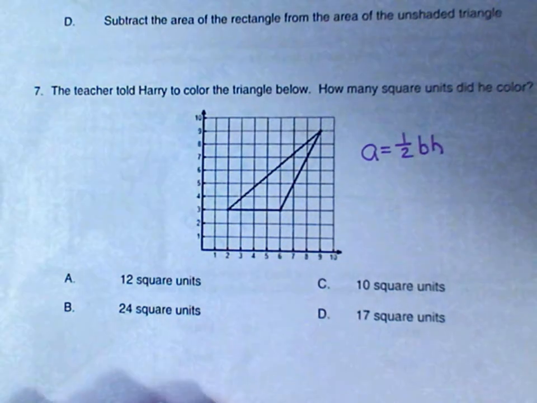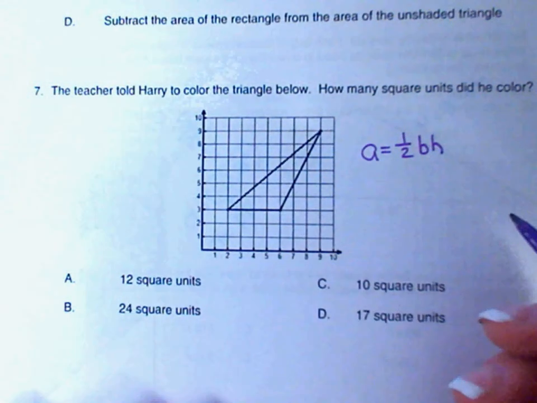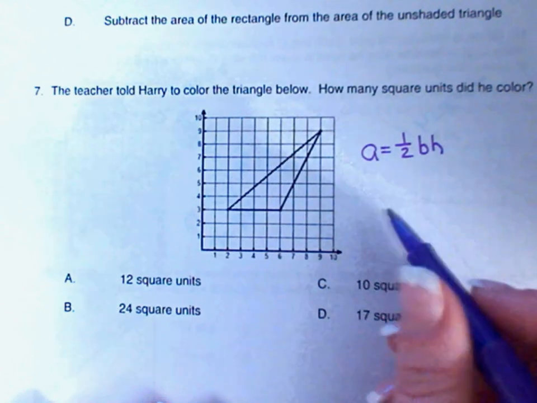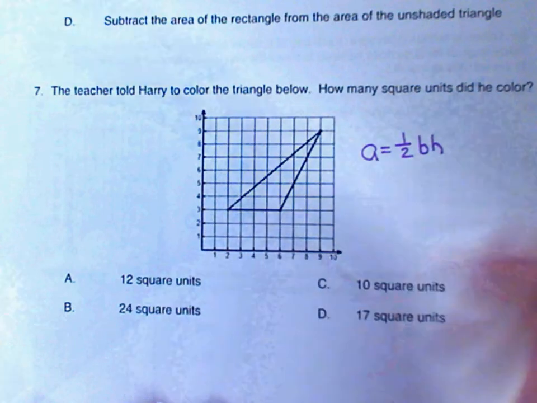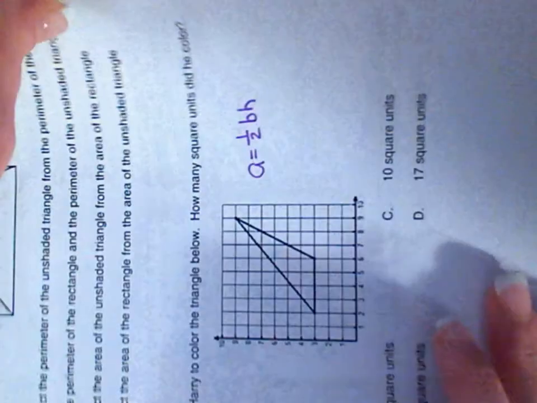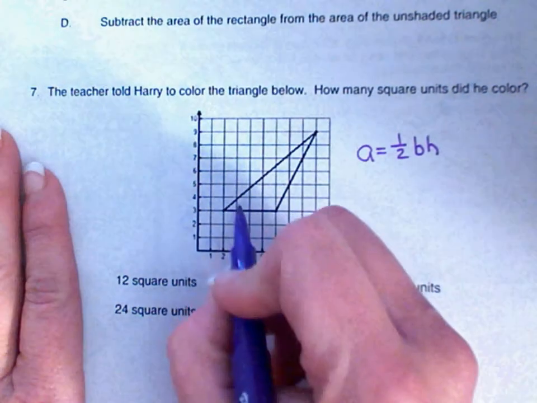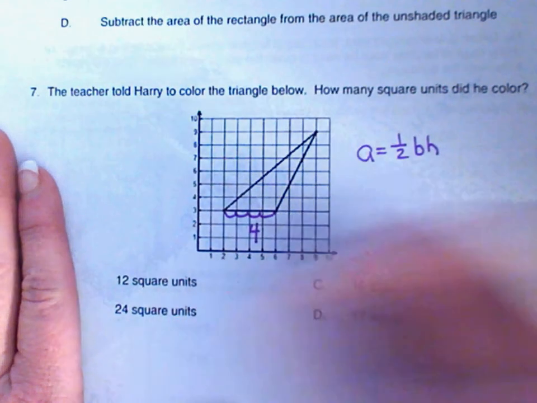Remember, this one is just like the first one we talked about. We don't have base and height written out for us. We have to find it. So I'm looking for that 90-degree angle. This one's a little tricky even more because I don't have a 90 degree. Well, remember, looks can be deceiving, so if we turn it around, no 90, no 90, no 90. So we don't have a 90-degree angle here. I do have a base though, so we can figure out our base. 1, 2, 3, 4. My base is 4.